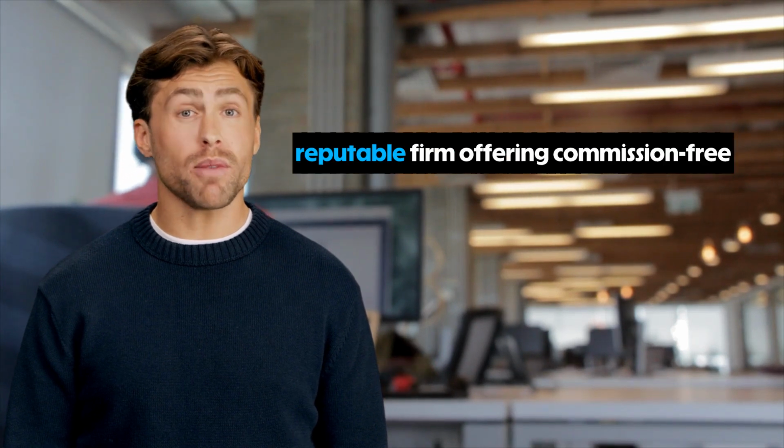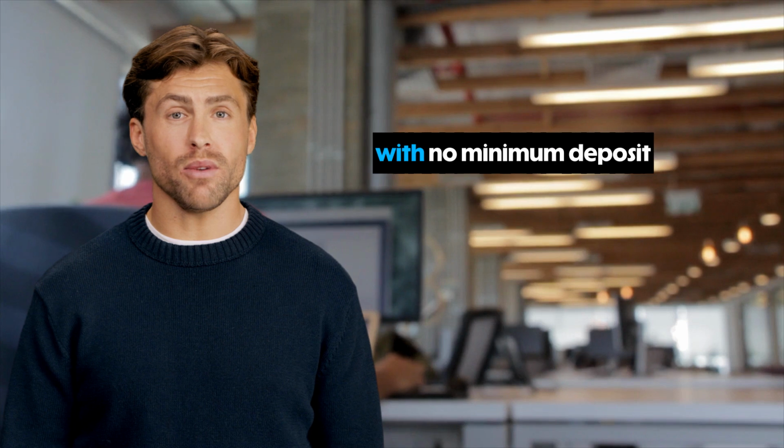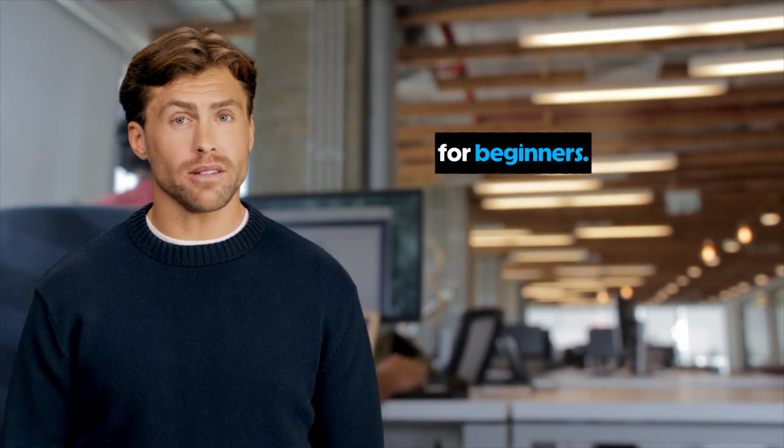Step 2. Open a brokerage account with a reputable firm offering commission-free ETF trading. Many modern platforms allow you to start investing with no minimum deposit and provide educational resources for beginners.